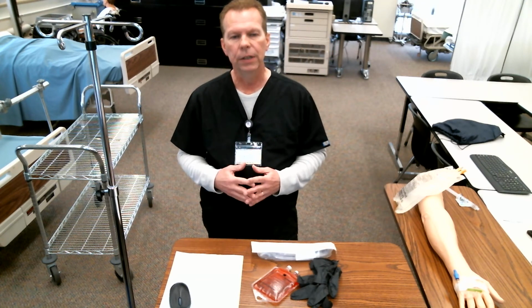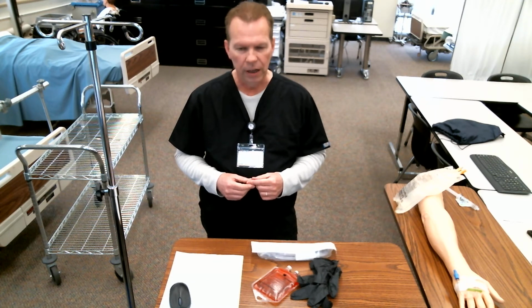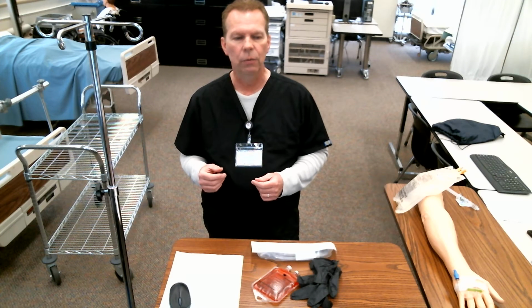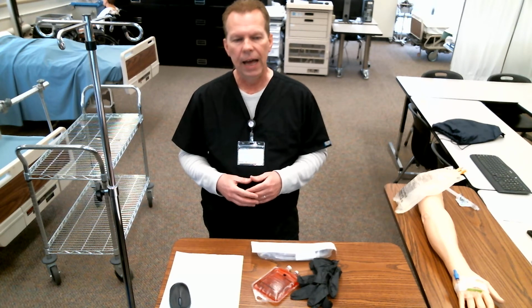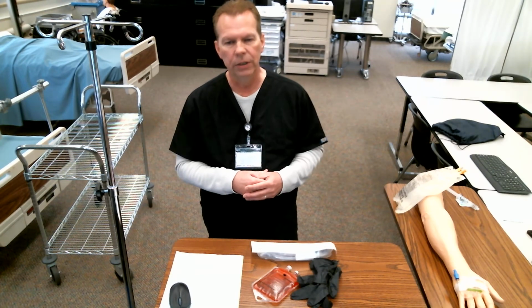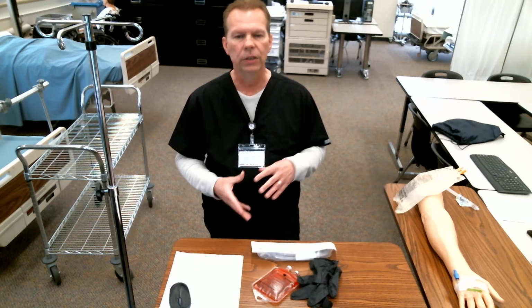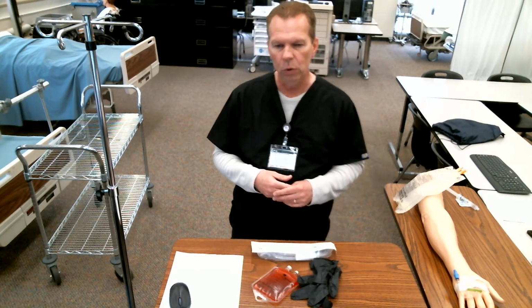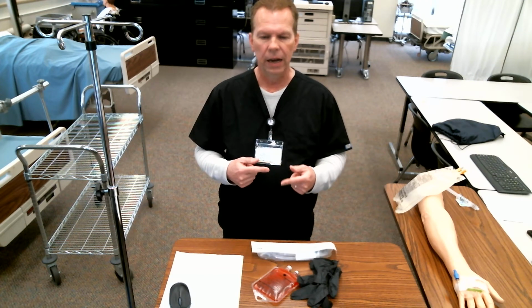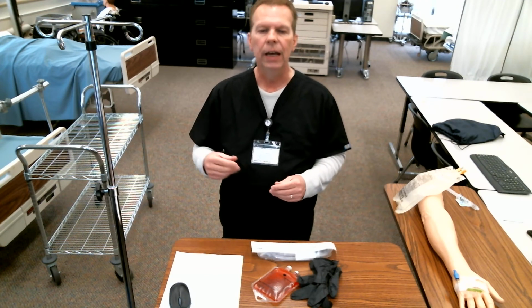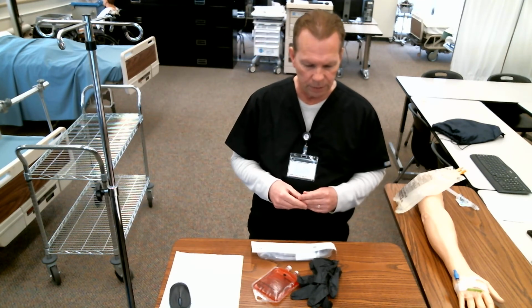Type and cross has to be done every 72 hours. It's not that your blood is going to change. It is simply the fact that when you type and cross for a patient, they're going to pull that blood product out and set it aside for that particular patient. So if you've not used it within 72 hours, it simply goes back into the main pool. So in order to keep that pulled out for that particular patient, every 72 hours you'll have to retype and cross. So we want to make sure that we've got our type and cross.